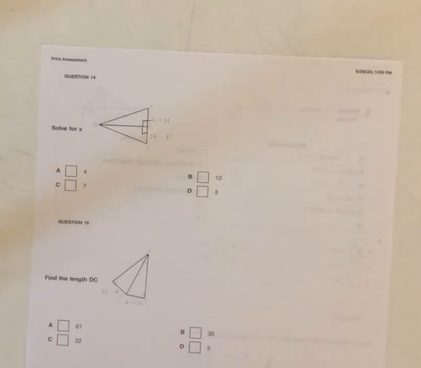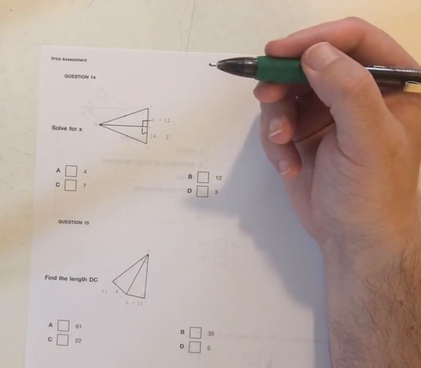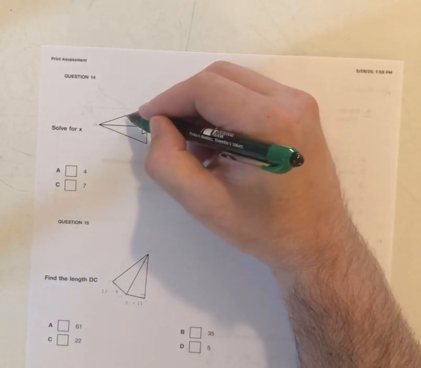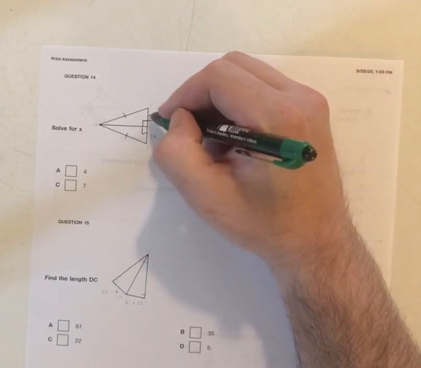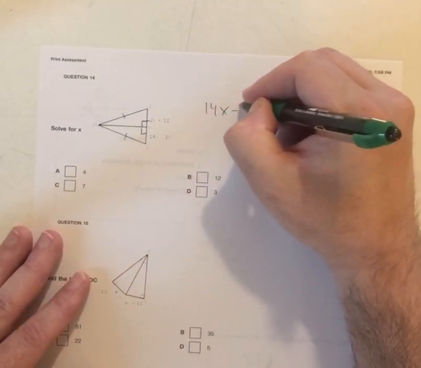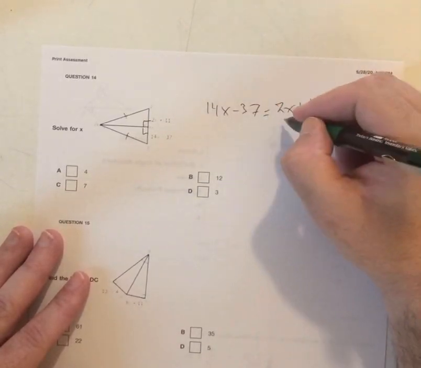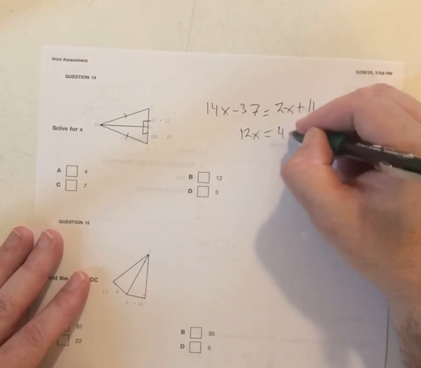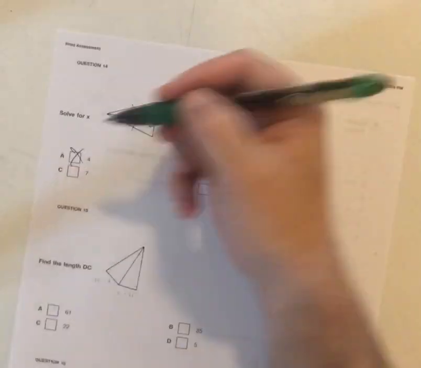Next, we have these perpendicular bisectors that meet at the vertex, and these are congruent. Therefore, we know these equal each other. So 14x minus 37 equals 2x plus 11. We subtract 2x from both sides, we get 12x, and add 37 to both sides, we get 48, and we get x equals 4. Right there.